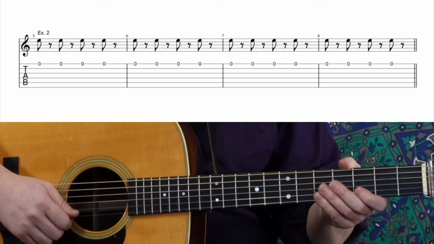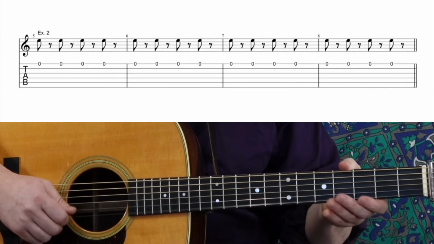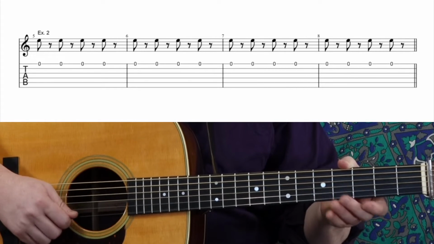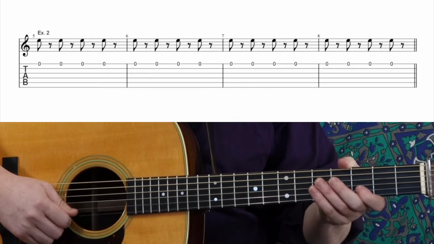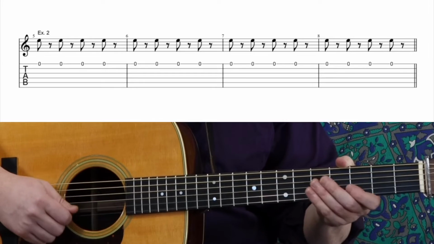Let's play this together. Example 2. 1 and 2 and 3 and 4 and. So yeah, it sounds almost like an alarm or something, almost annoying, I feel. But anyhow, that's how that works.